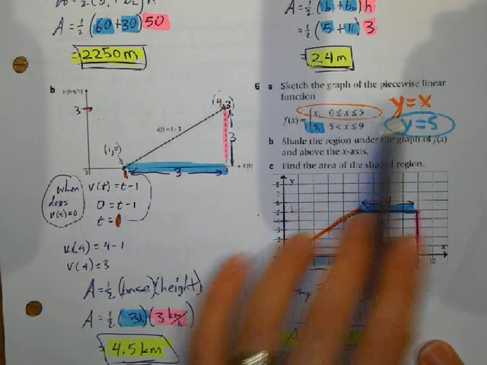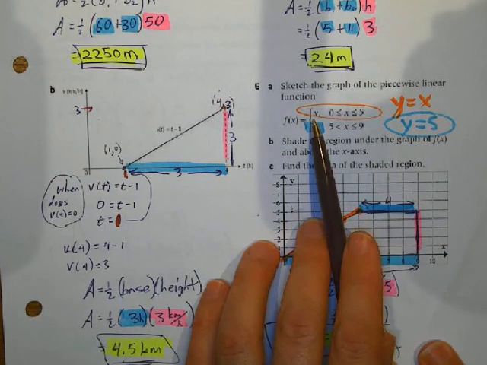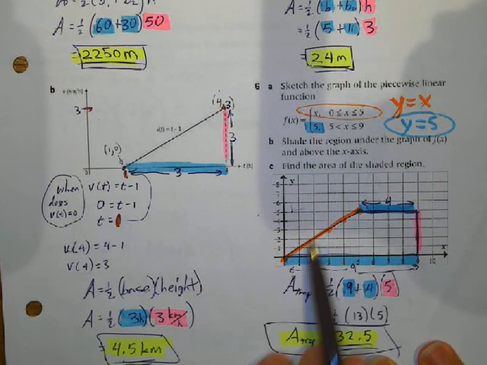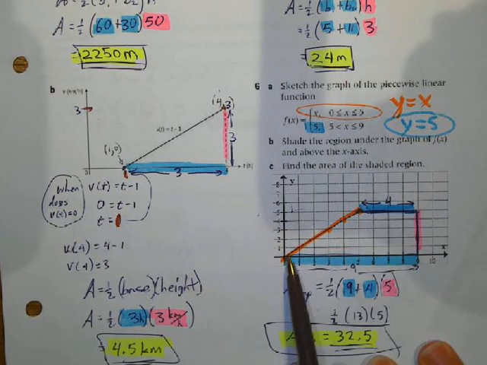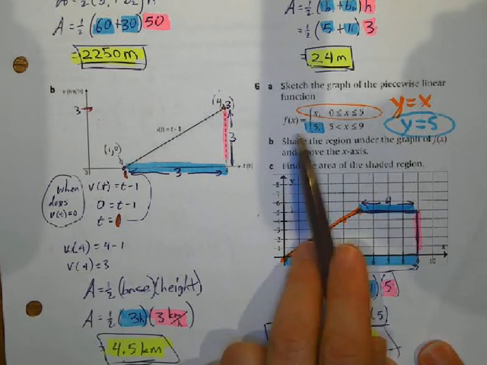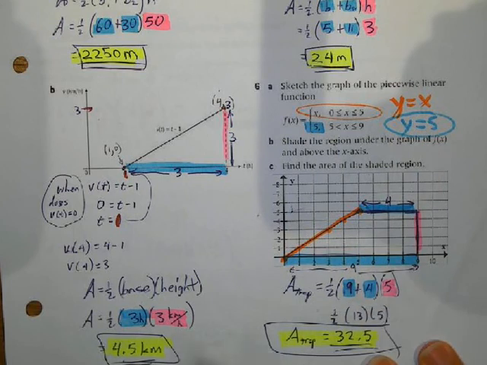Okay. Lastly, we have a piecewise function. So the first part right here is the equation y equals x. The second part of the equation is y equals 5. So if I have y equals x, for whatever x is, if x is 1, y is 1. If x is 2, y is 2. If x is 4, y is 4. And you end up with this orange line. Over here, y equals 5 gives me a horizontal line at 5.